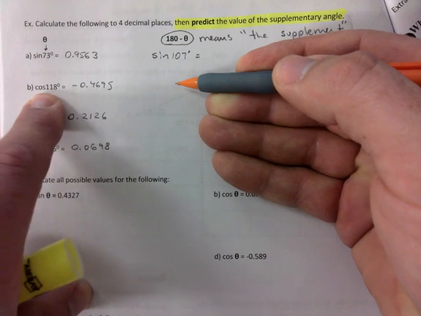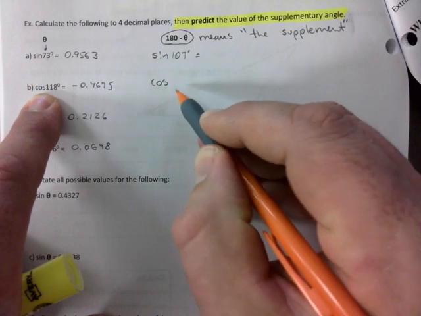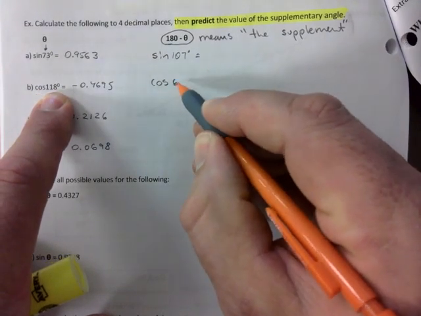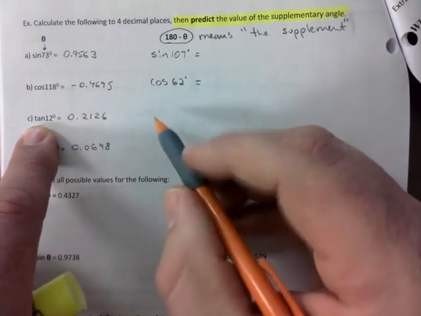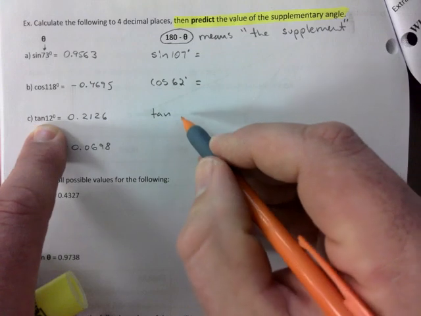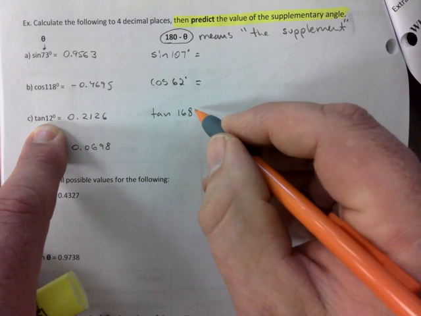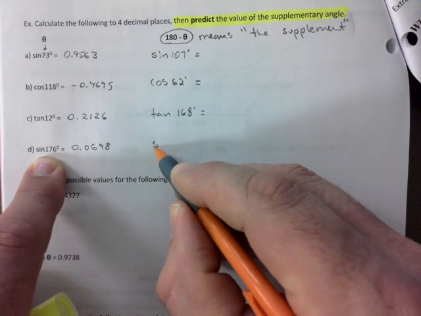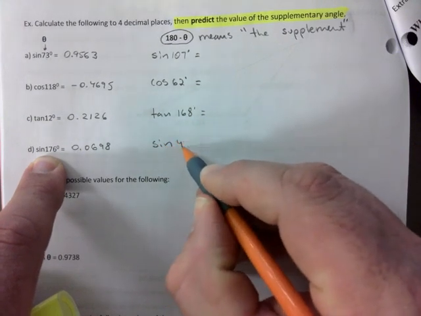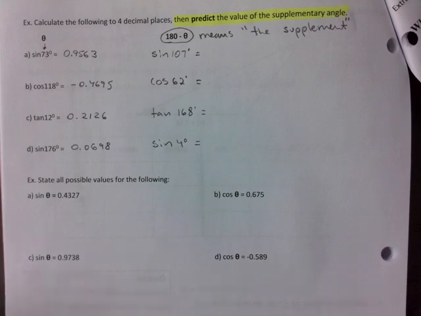Let's go to this one. Cosine of 118. So the supplement would be cosine of 62. And we will predict that. Tangent, the supplement of 12 is 168 degrees. We'll predict that. And then sine of 174, its supplement is just 4 degrees. And we'll predict the trig value there. I didn't do this on the video, did I? Pretty sure I didn't. Okay.